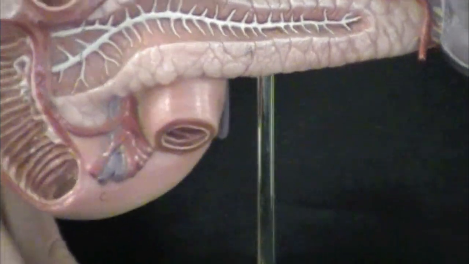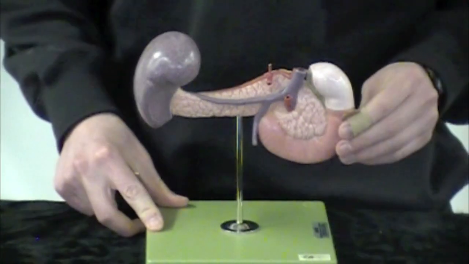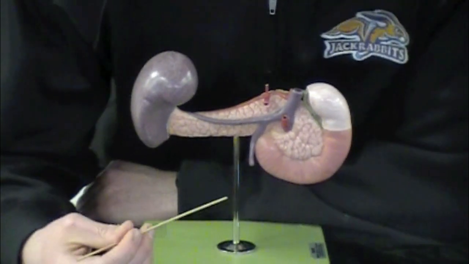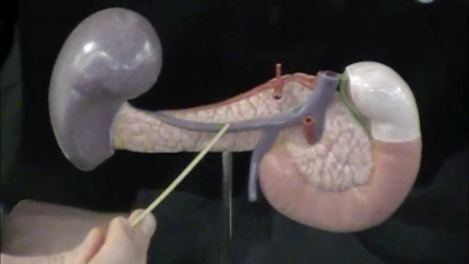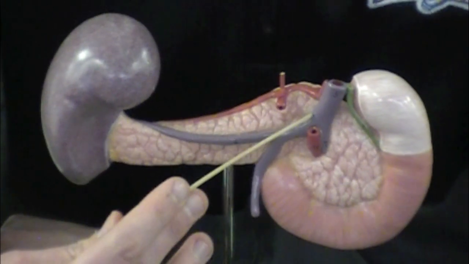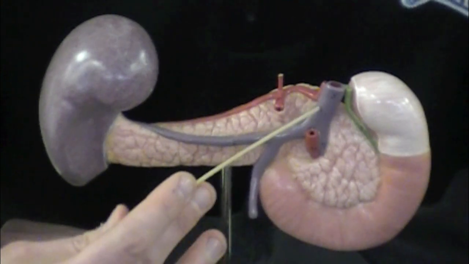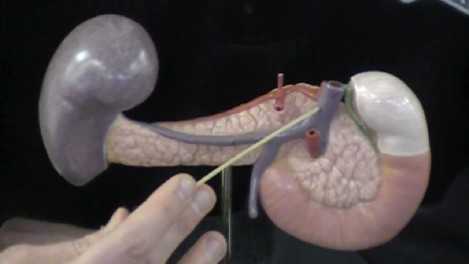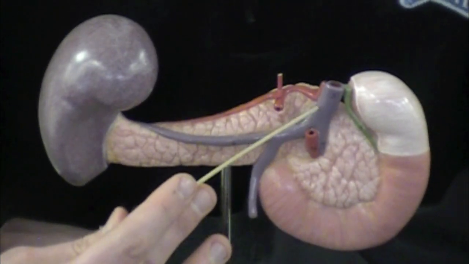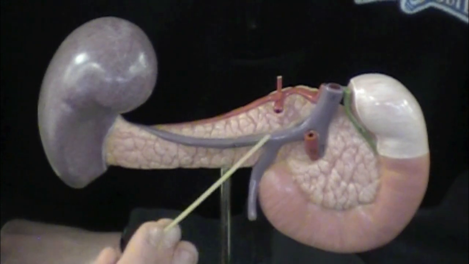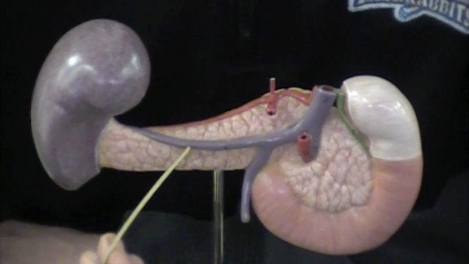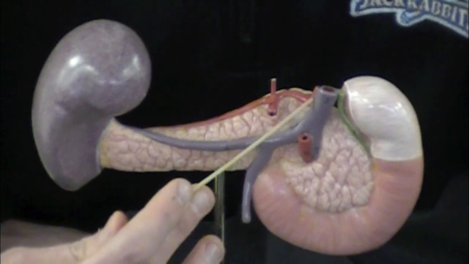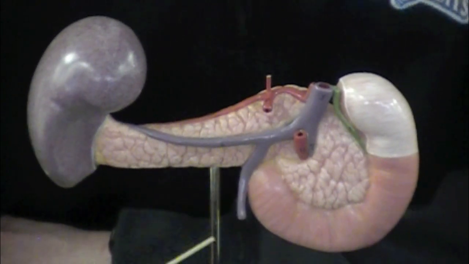Okay, so now I'm going to flip posterior again and we're going to go over the veins. So this is where it was tricky. So here we can see that splenic vein coming all the way over and connecting. So that tells us that this is a hepatic portal vein. On the other one, the splenic vein was not connected, so that's why it was the superior mesenteric. But here the splenic vein is clearly connected, making this the hepatic portal vein.